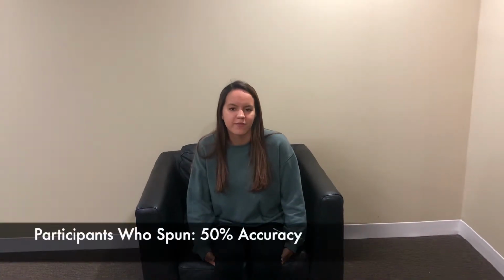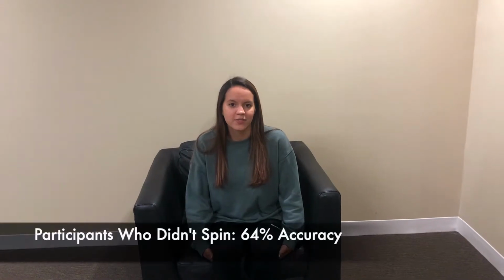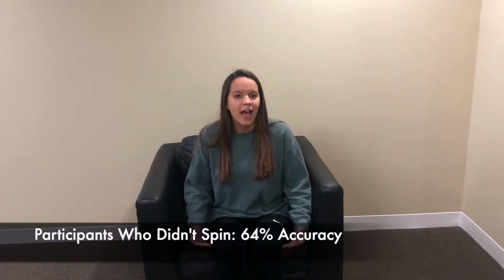It was found that subjects who were asked to spin before answering questions had an overall accuracy rate of 50%. Subjects who were not asked to spin had an accuracy rate of 64%, signifying that asking the participants to spin did have a small effect on their ability to recall what they had just read. Upon analyzing, it was found that there is not much of a difference between subjects who used mental imagery and subjects who used repetition. However, we did have a very small sample size, and the paragraph was fairly short, so there is room for error in these results.